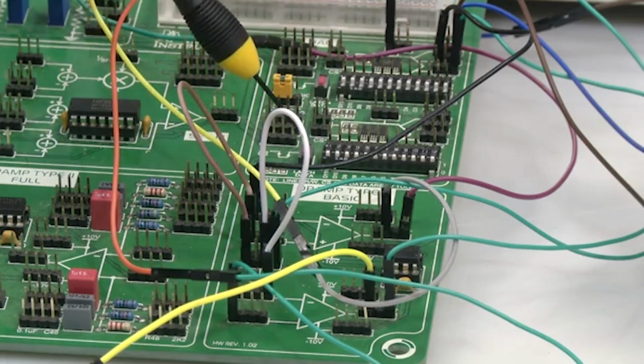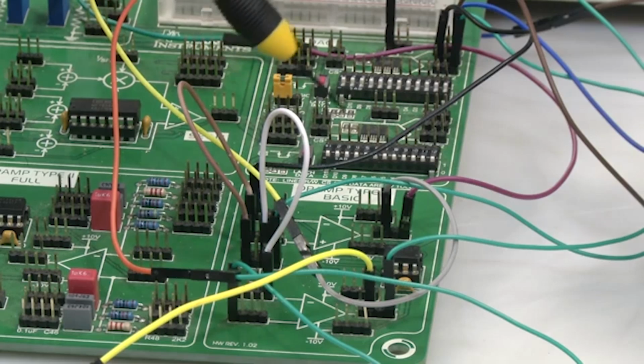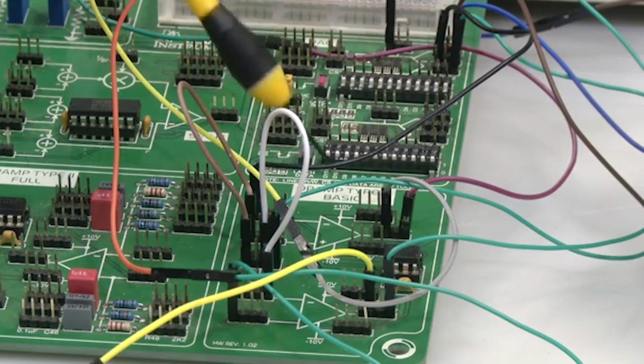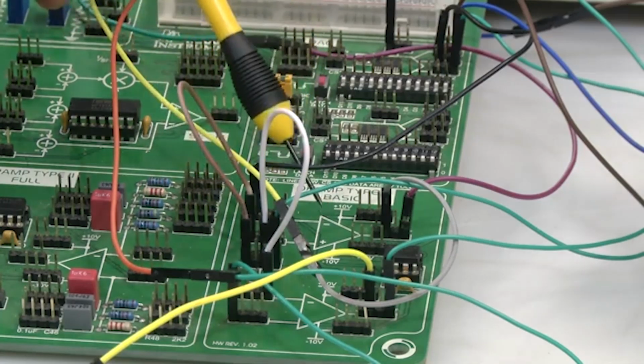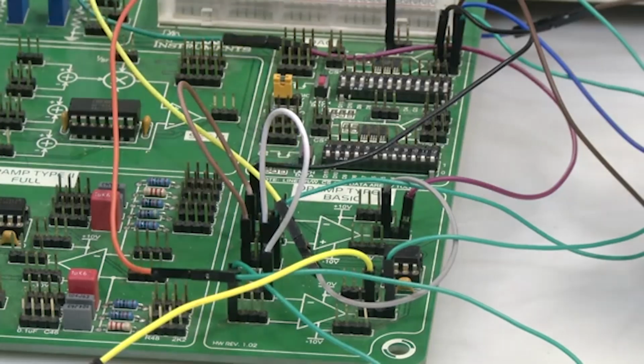So in this implementation, as is seen by the circuit that we just designed, we have 2 op-amps to be used. So here you can see this is the op-amp section. We have one op-amp here and another op-amp here.